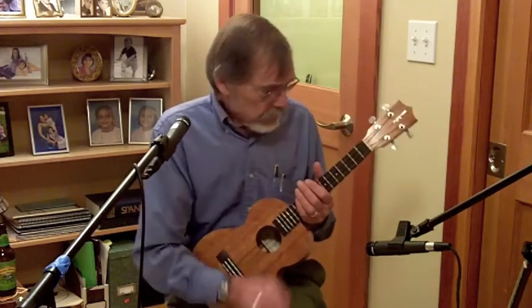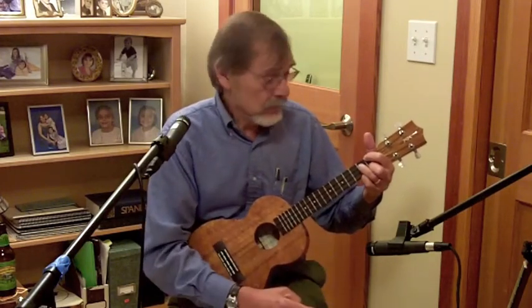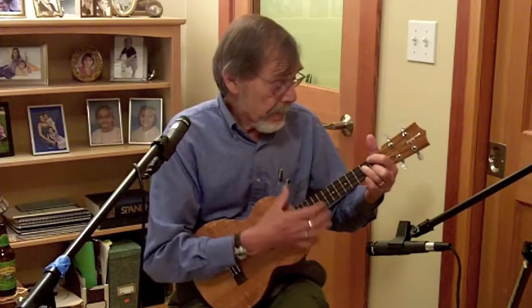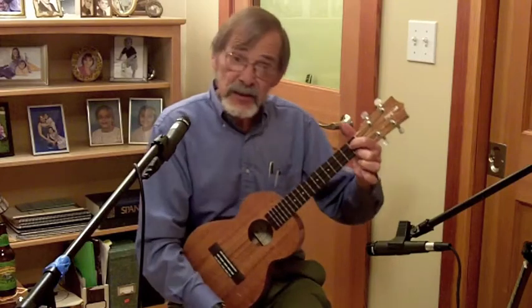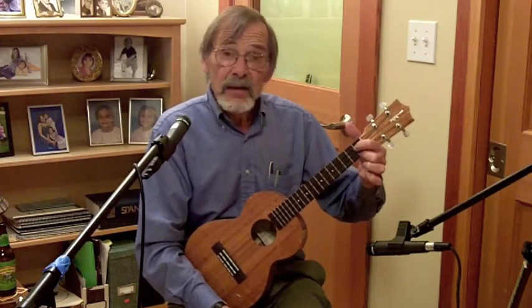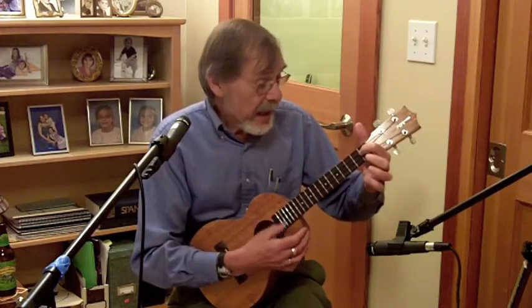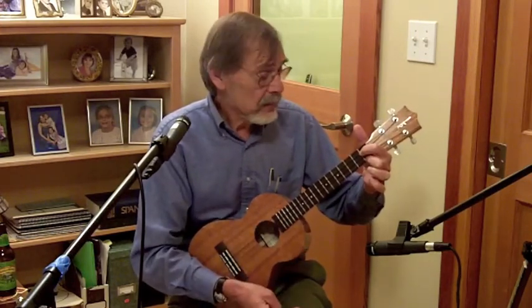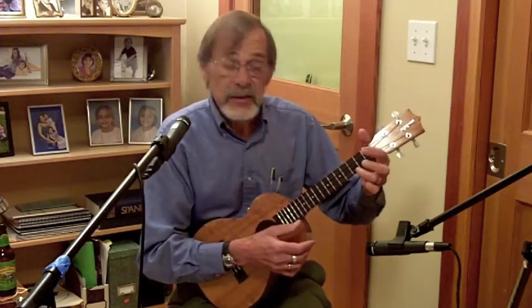Which one it actually goes to depends on which key you're in. So if you're in the key of C and you play this diminished, it's almost certainly going to go to the C. And if you are in the key of C, and you play this diminished, which is a C sharp diminished, or an A7 flat 9, it's going to go to a D chord. So here's a really compelling turnaround in the key of C.